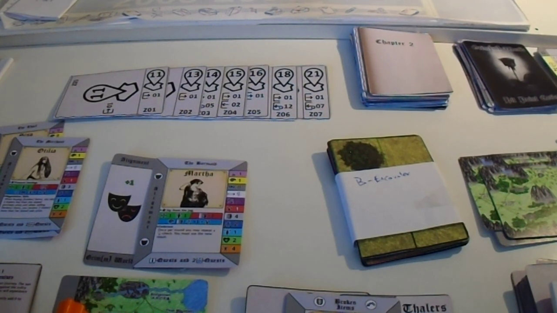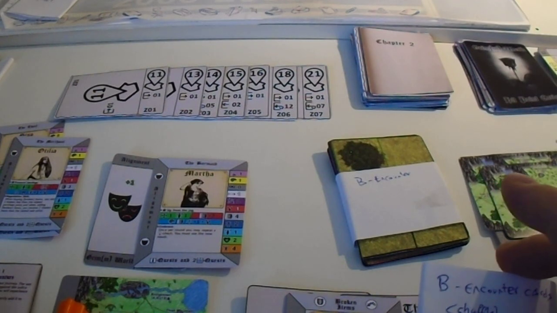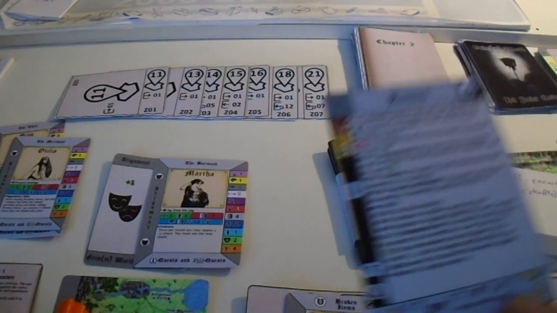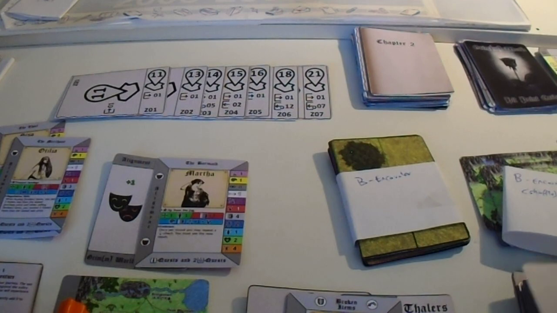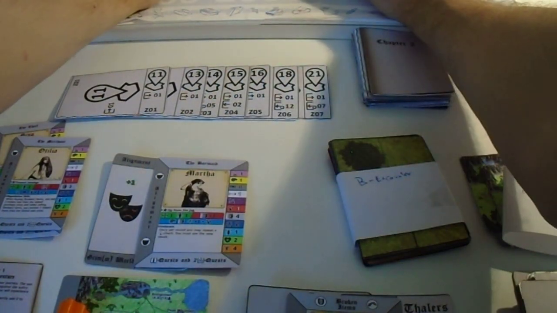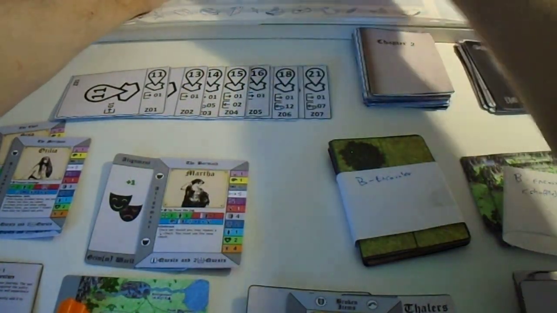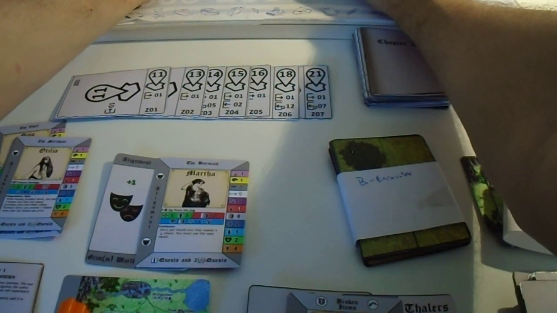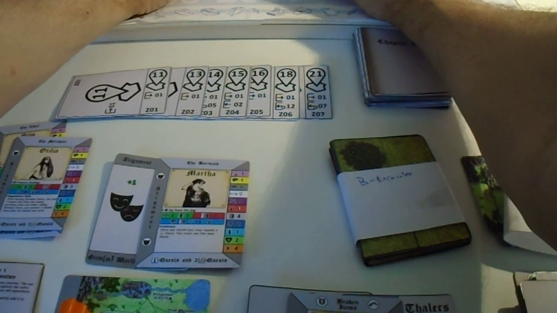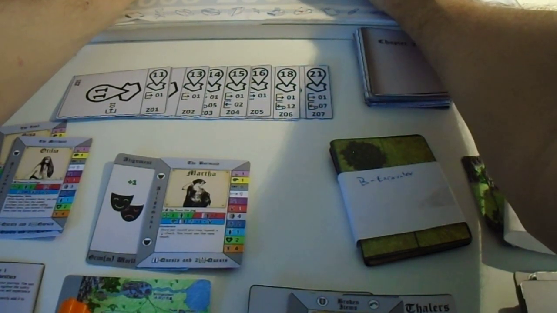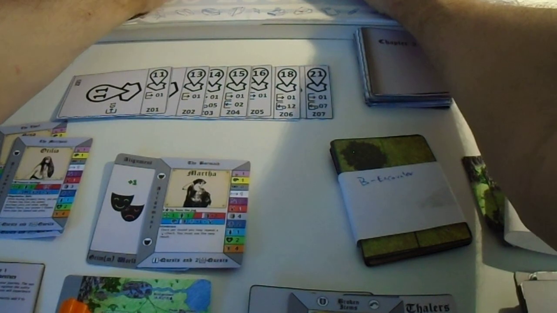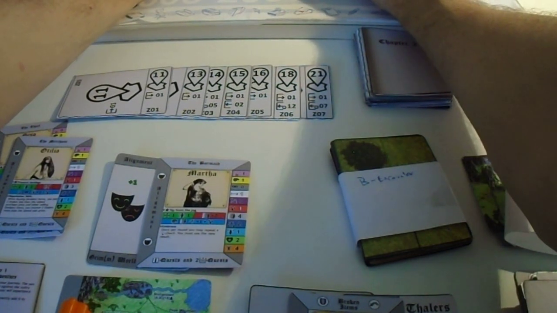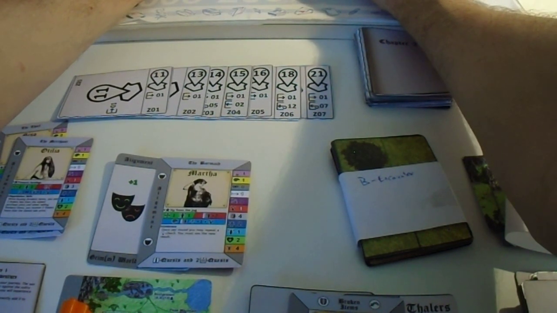Draw the top encounter card B25. Oh, wait. So it's the B encounter card. Why didn't you say so? You first determine the encounter number. That should be bold. I'm making notes for the tutorial because it really needs work.